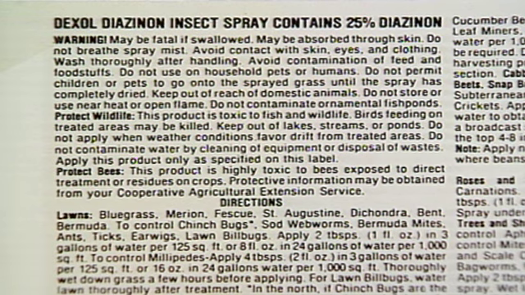Do not contaminate water by cleaning equipment and disposal waste. This product is highly toxic to bees. So what they are saying here is if you have a goldfish pond or any type of water, you do not want to get the material in that water because it is toxic to aquatic creatures such as fish and probably other crustaceans. It is toxic to birds. So if you're making a treatment to let's say a turf area or whatever, you don't want to do it if you have a lot of bird activity on the yard.